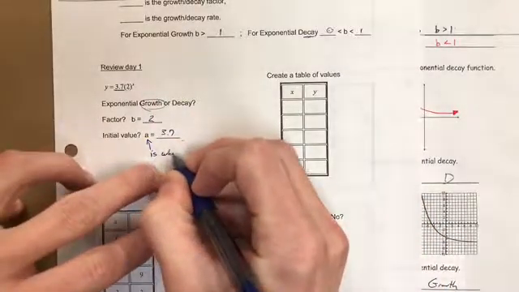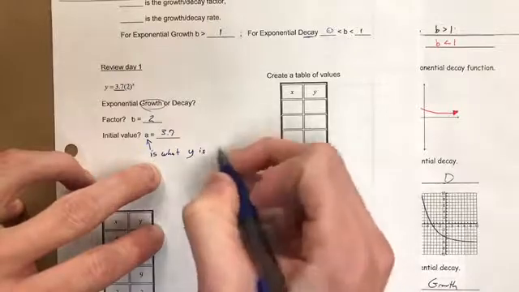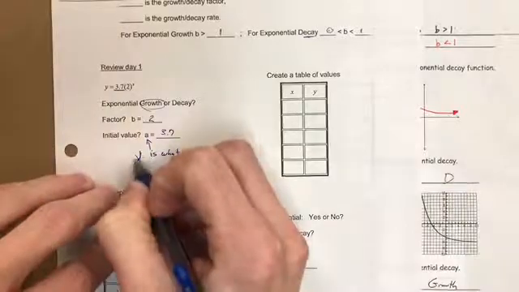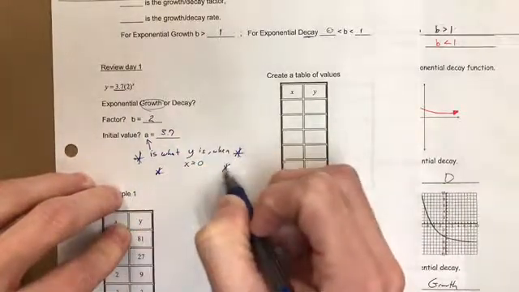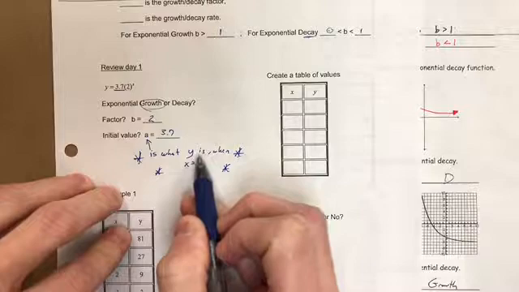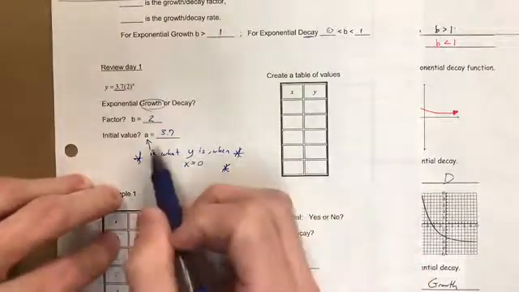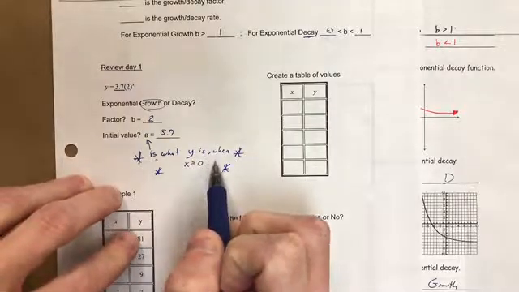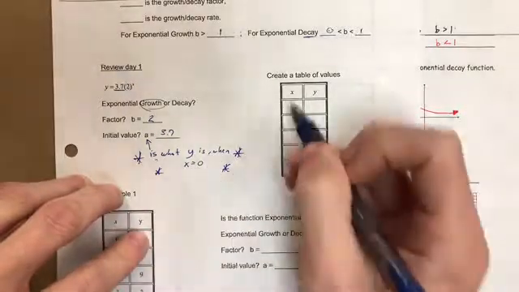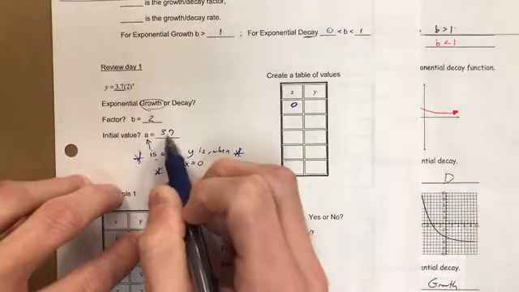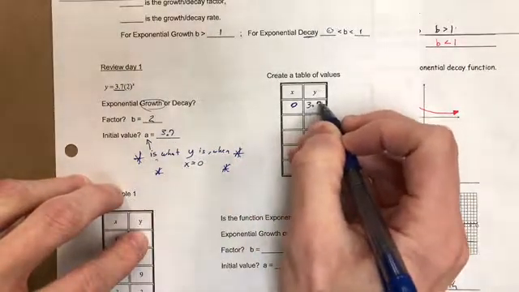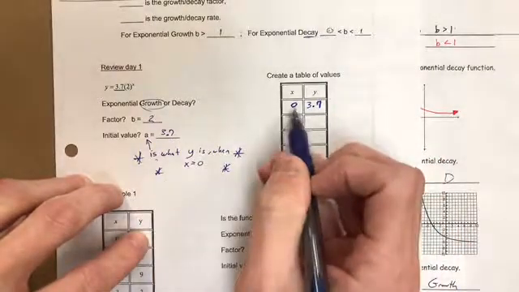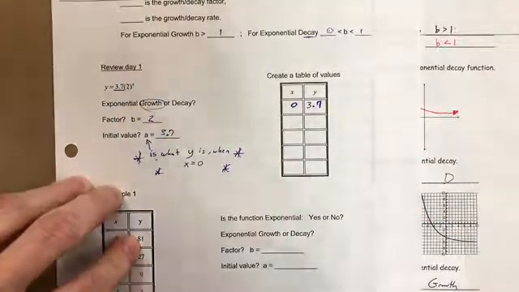Another really important thing about a is what y is when x equals 0. Huge concept for this. A is what y is when x is 0. So what does that mean? What I'm saying is x is 0, y is 3.7. So see how that is our y when x is 0. And it's always like that in this exponential form.